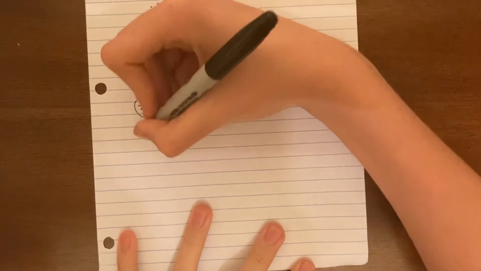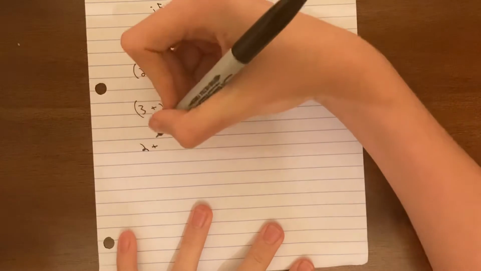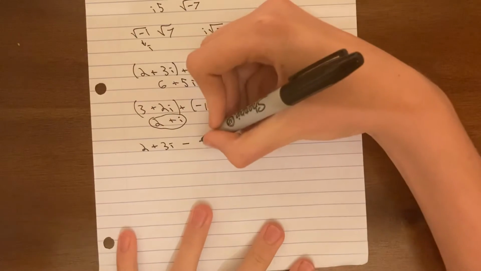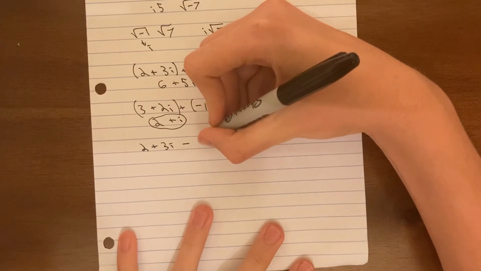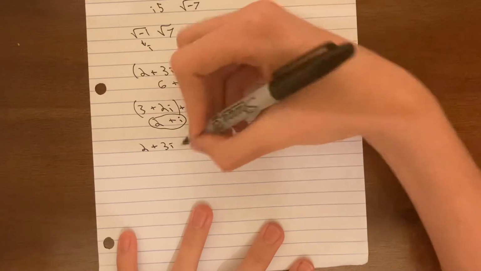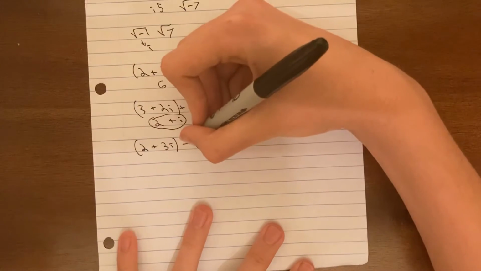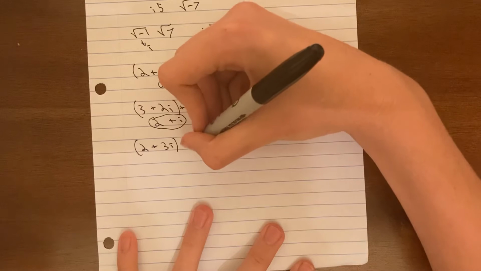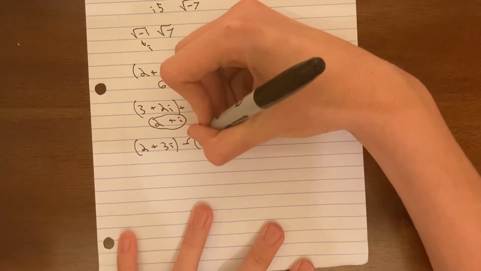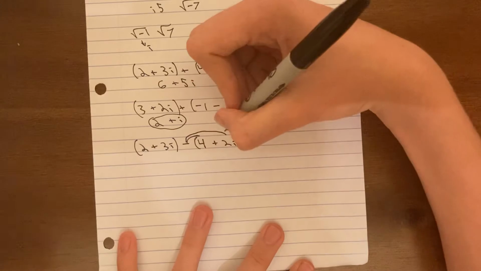So let's put up something like 2 plus 3i minus 4 plus 2i. We multiply 4 and 2i by -1, since the negative symbol is basically a -1.